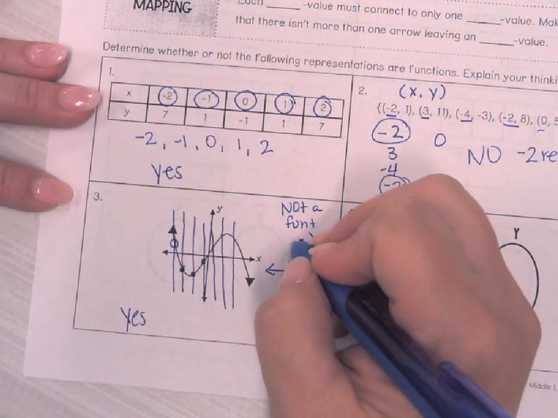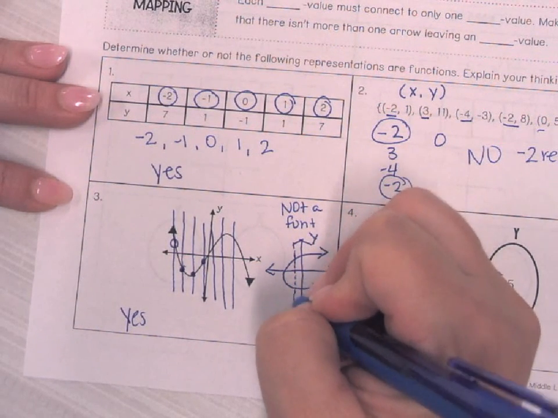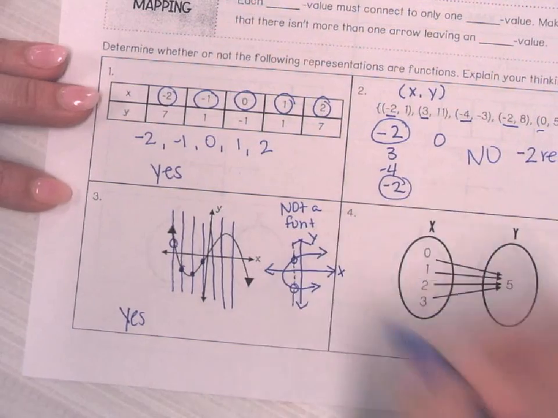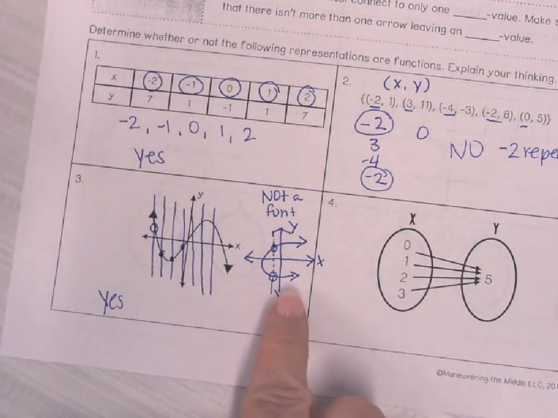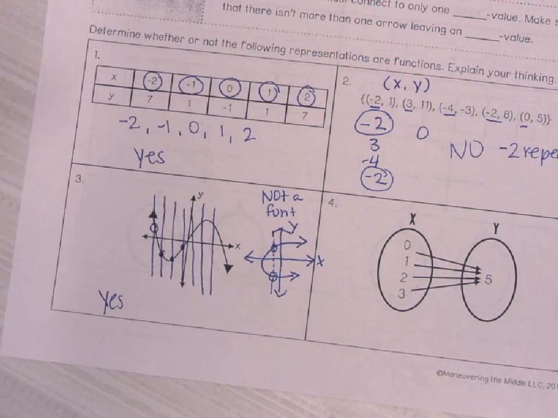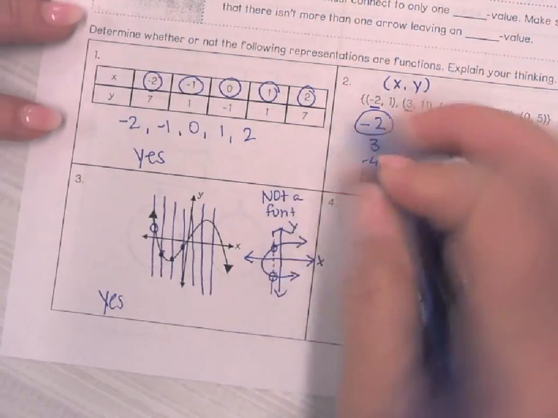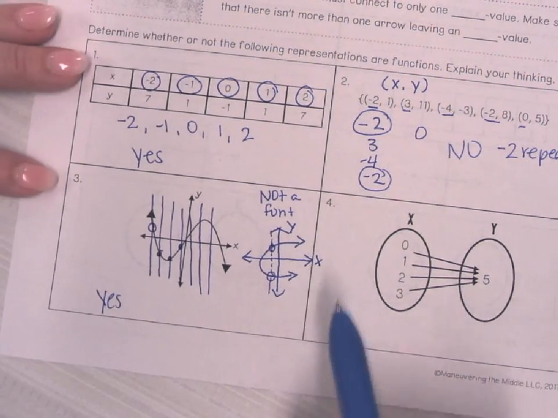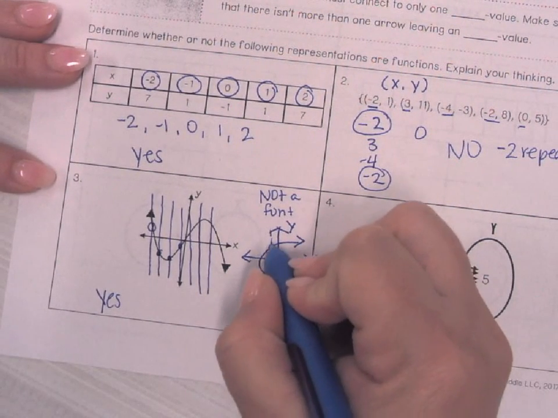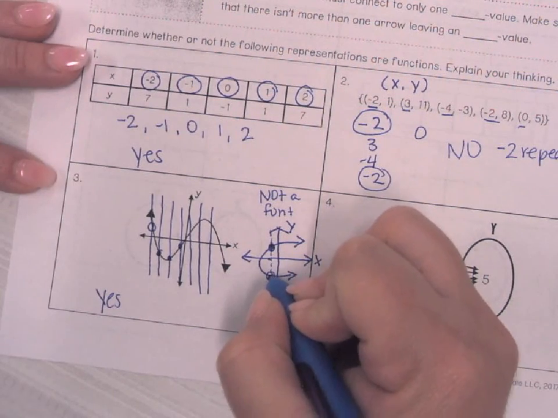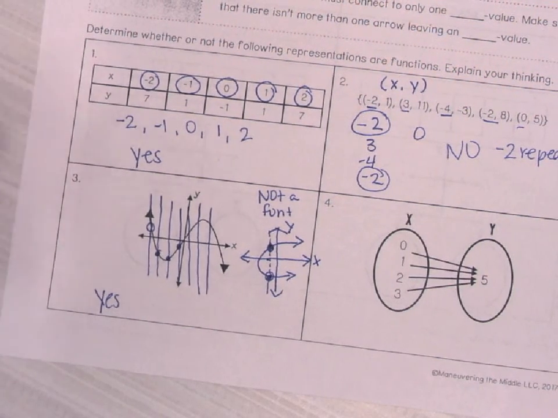If I drew a vertical line down, I would touch here and here. So this would not be a function. Okay, vertical line test, just because in essence, if let's say this is -2, then I would have touched -2 here and -2 here. Okay, x would have repeated. But you can check that by doing the vertical line test.